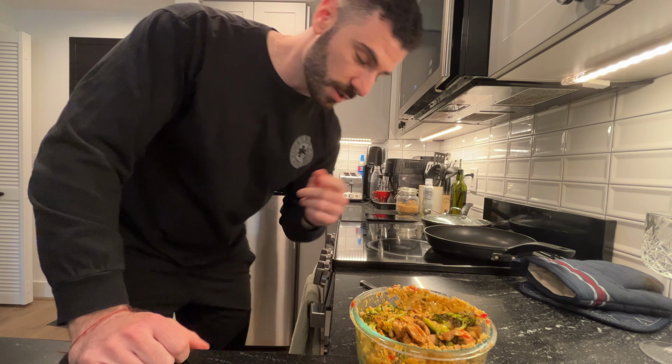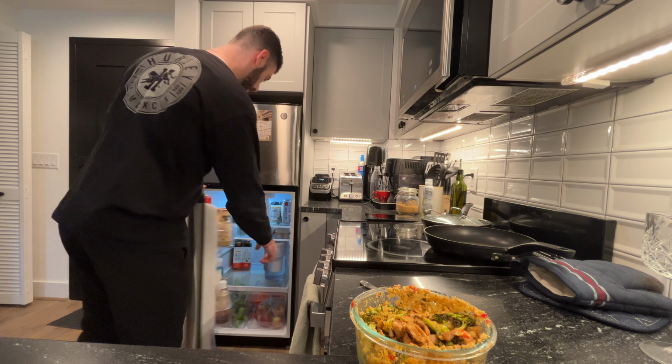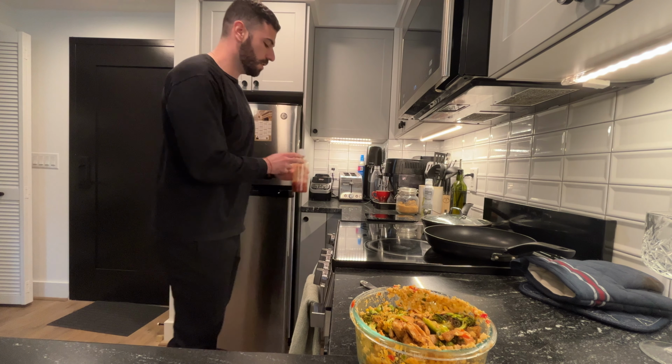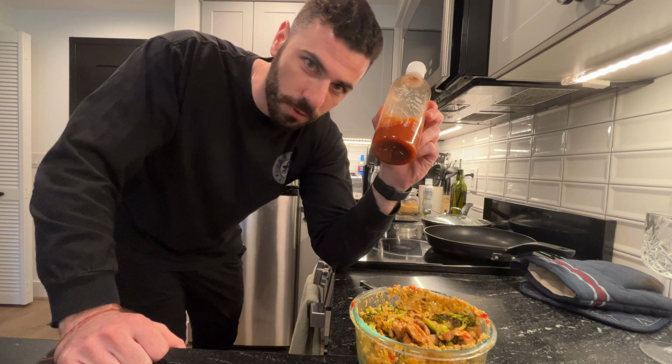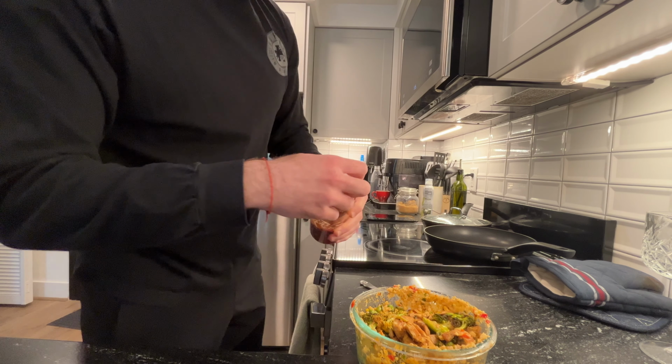All right, and now just the final touch. Can't forget to add a little bit of a kick. Chorizo sriracha, this stuff is perfect for a meal like this.